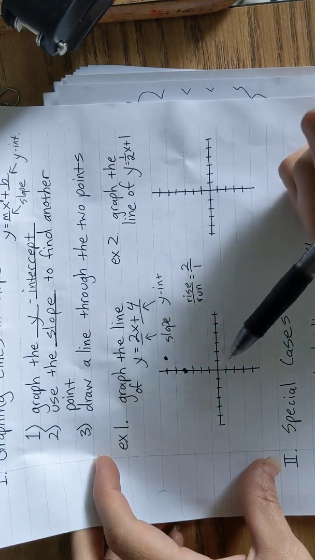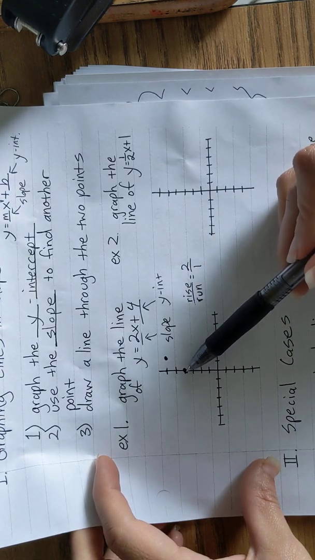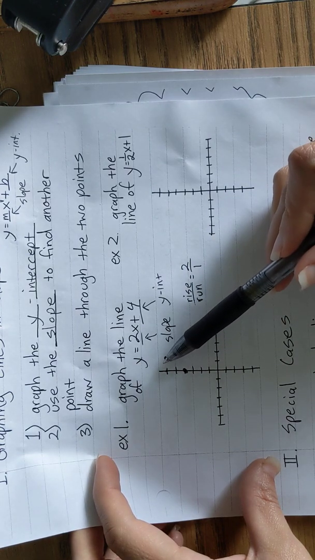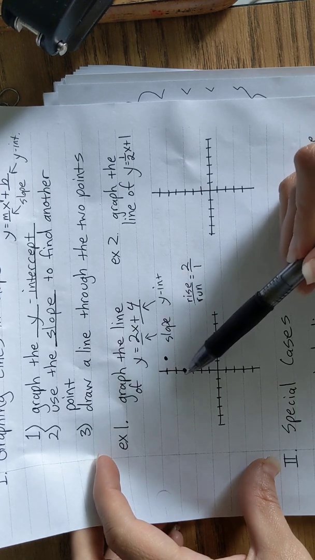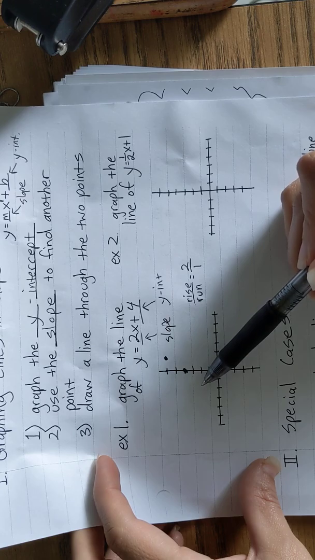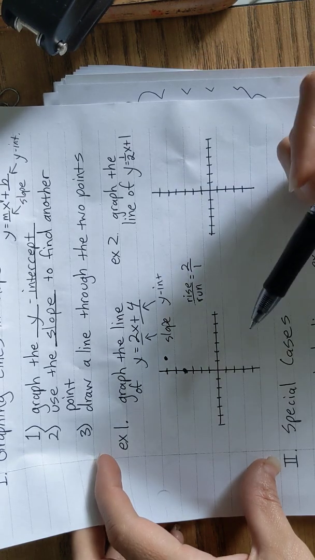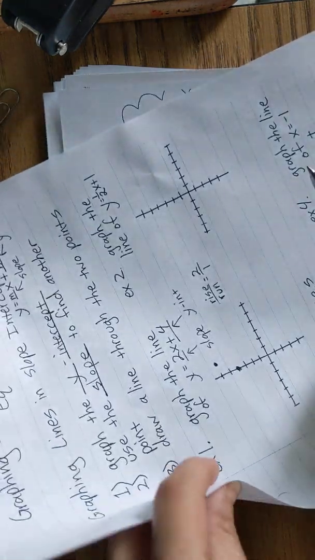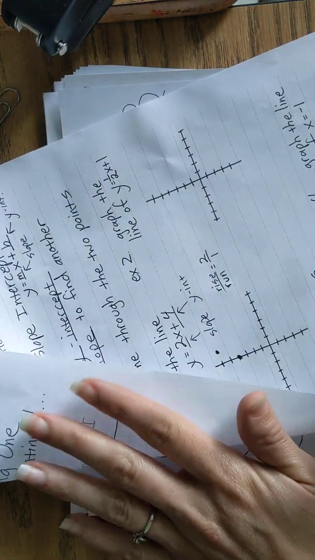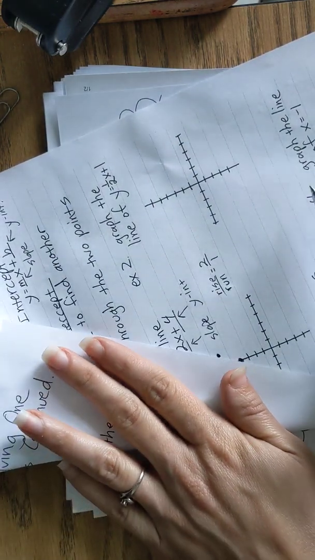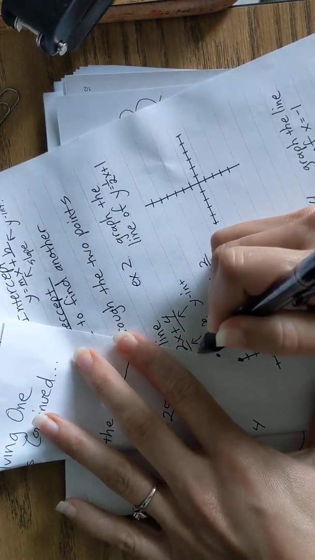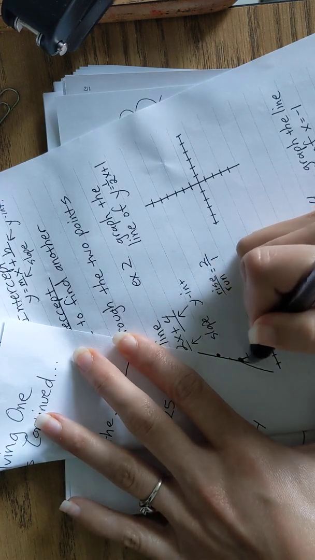And it should be noted too that for any reason, if I couldn't go up and over to the right, I can do the opposite. I could go down and to the left, right? Down and to the left would also be on the same line. So just for your information. And then I'm just going to take the edge of my paper and draw a line through those points.